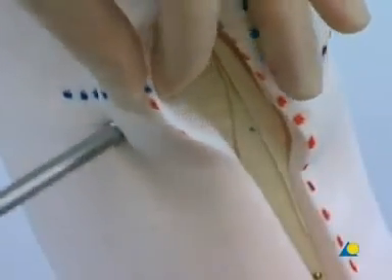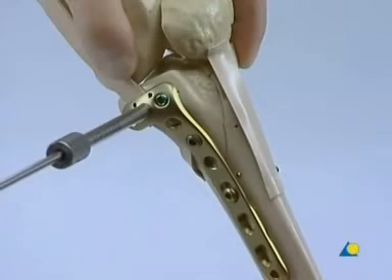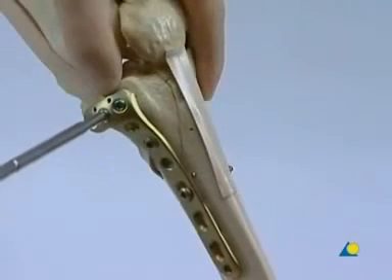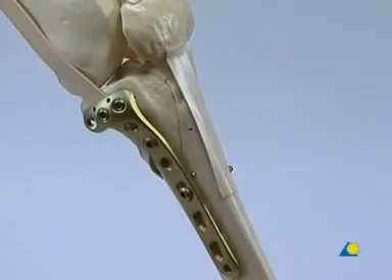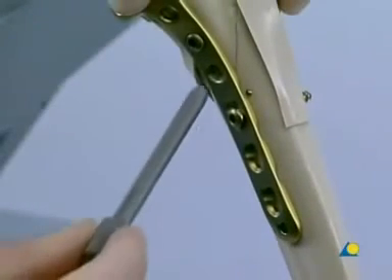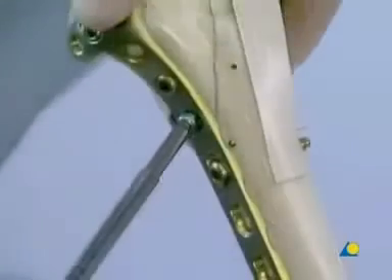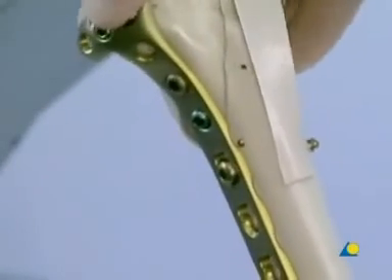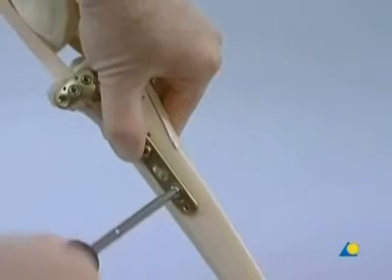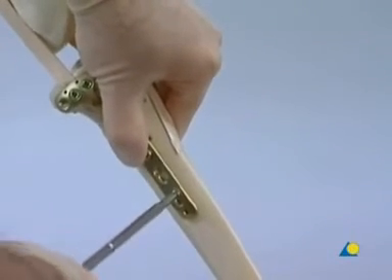A second locking head screw is inserted through the middle plate hole of the proximal end of the plate, in a similar manner to the first one. The proximal fixation is completed by using a locking head screw just proximal to the apex of the fracture. Finally, another locking head screw is inserted through the most distal plate hole.